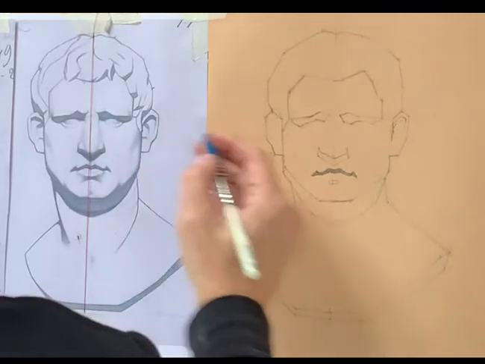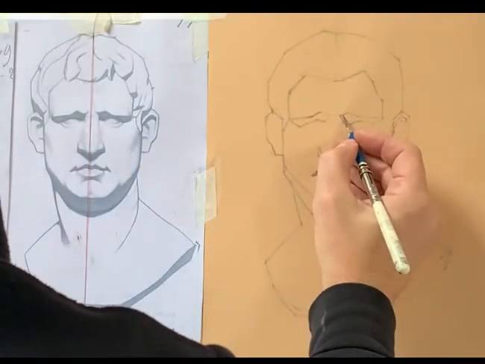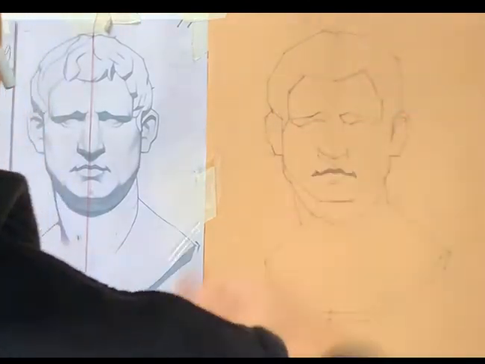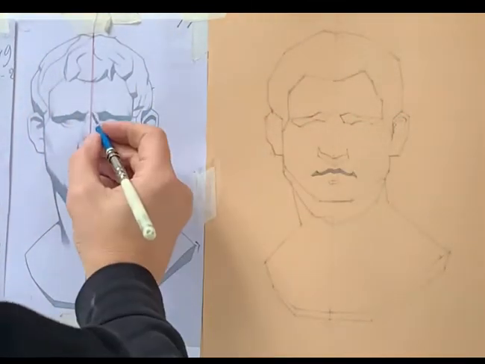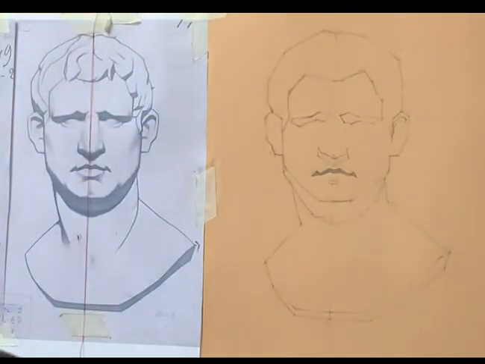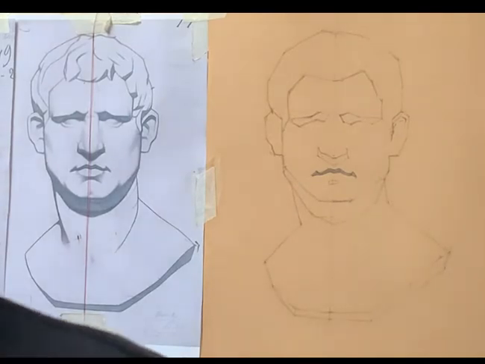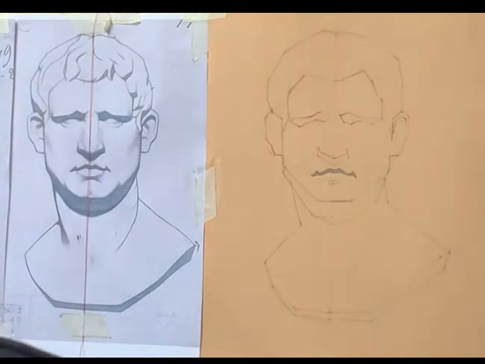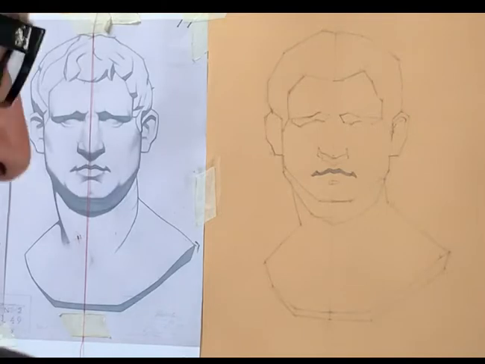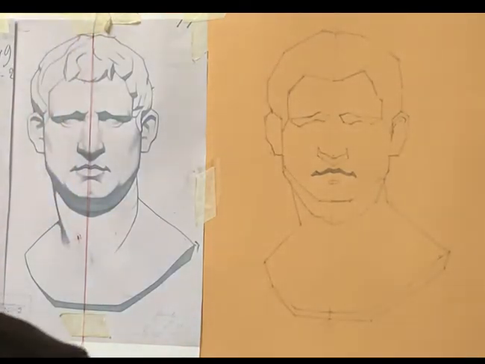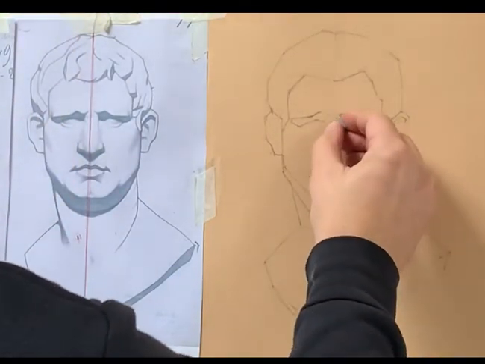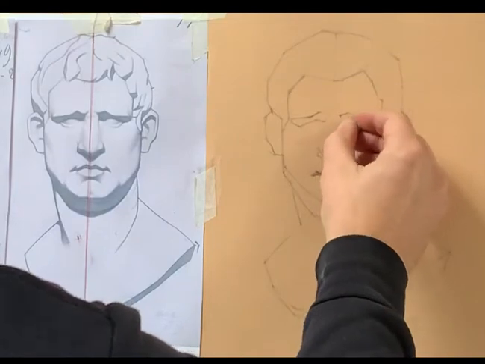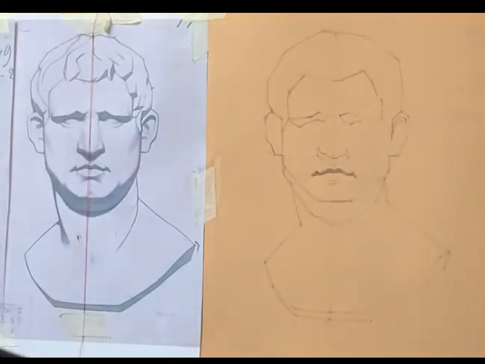No, it's actually more to here, so it's not so bad here. Just need to curve this out a bit more. Then here, it curves a bit more in as well. That's where I might take my gum eraser and just lighten a little bit.